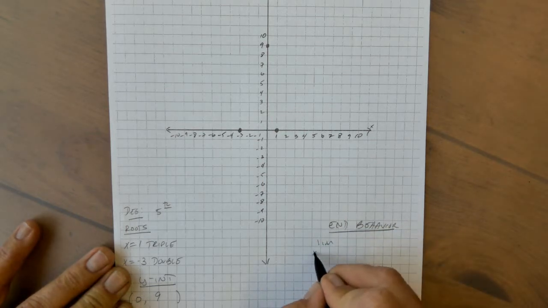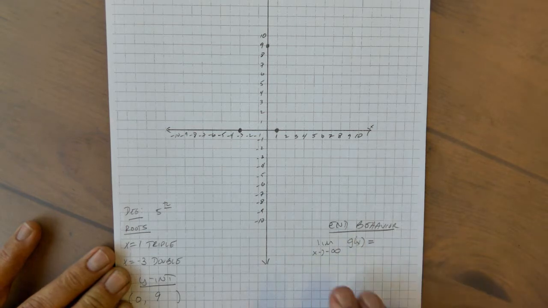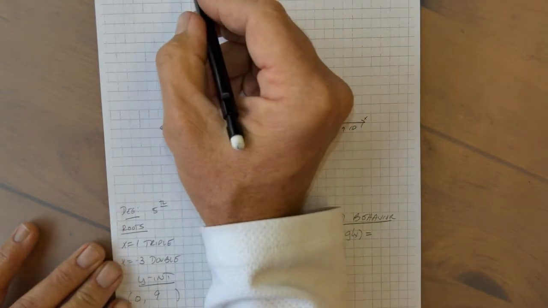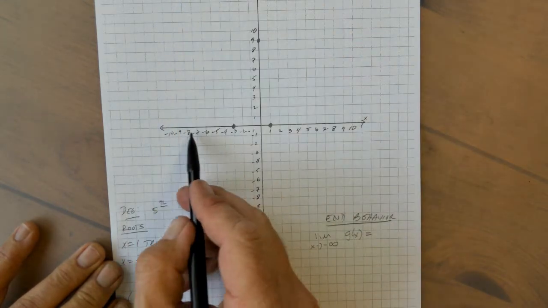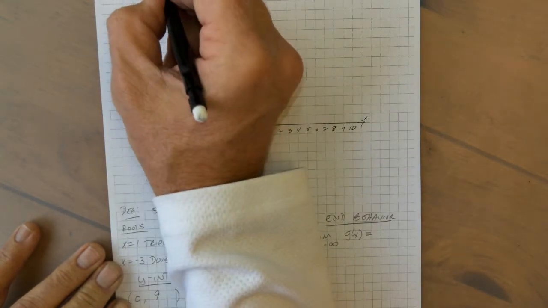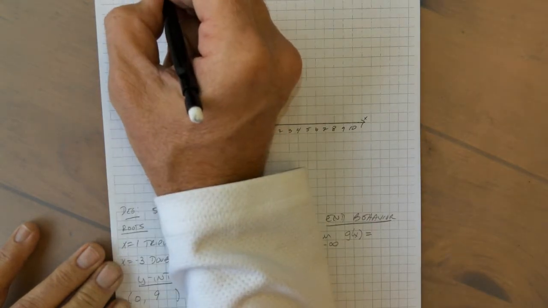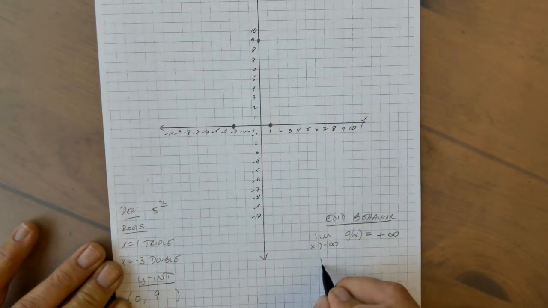So first we look at what happens as x goes to negative infinity. So I have an odd degree. So if I took a negative number way down here to an odd power, that would be negative. But we're multiplying that times the negative leading coefficient. So that would be positive. So it's going to go to positive infinity.